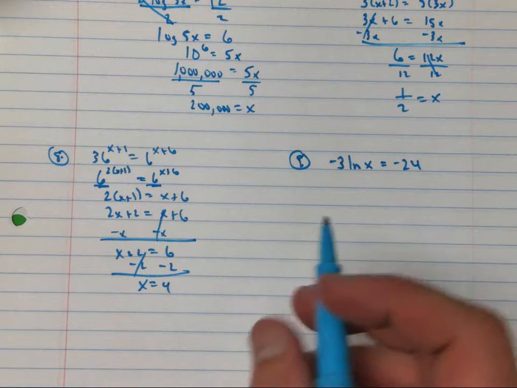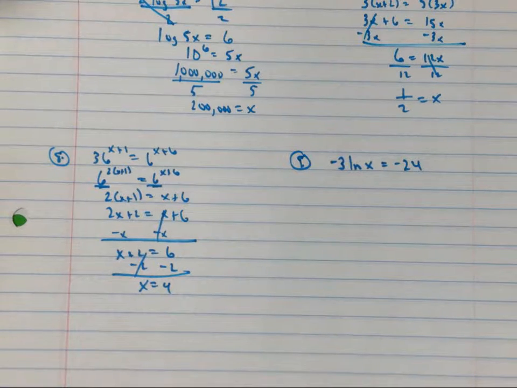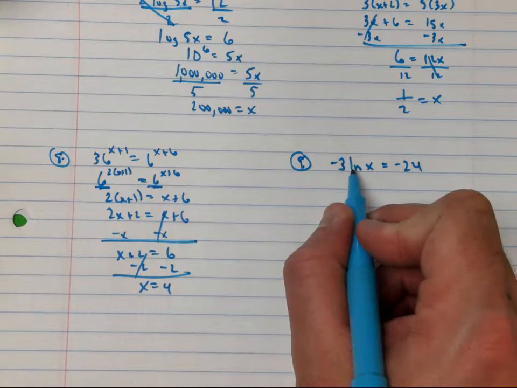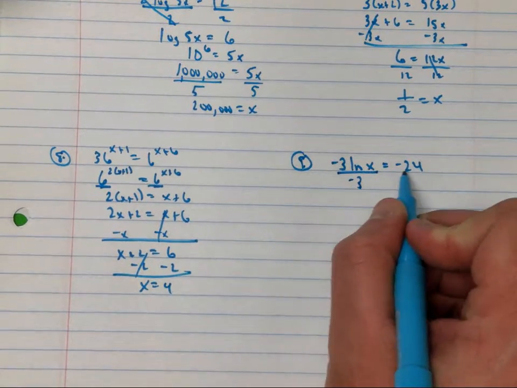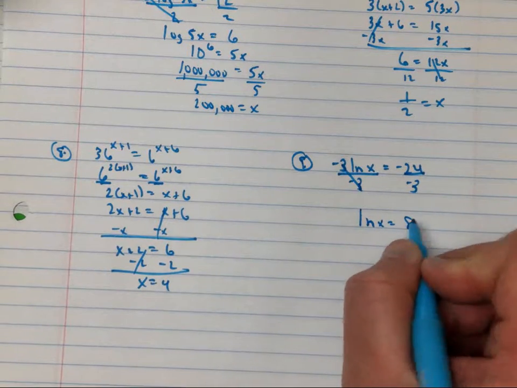Alright, we are dealing with a logarithmic because you see the natural log. So your first line of defense is, do I have one log? If I do, then put it in exponential, and I do. But before you can put this in exponential, you need to isolate. That means get the ln x, natural log, by itself. So I'm going to divide both sides by negative 3. Natural log of x equals 8.